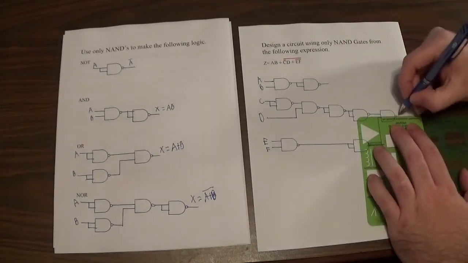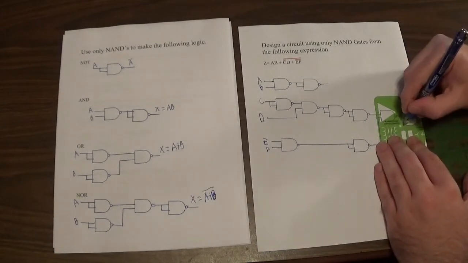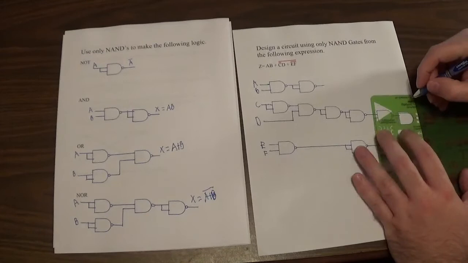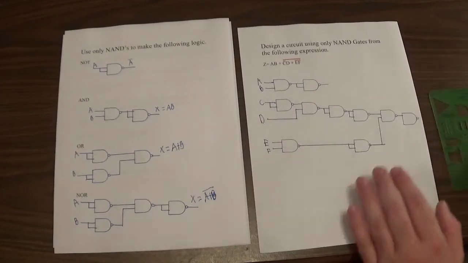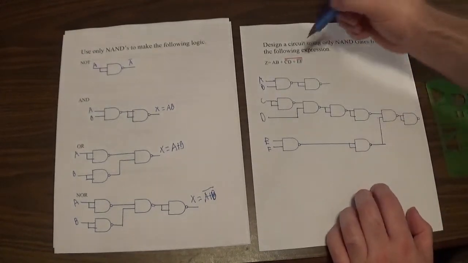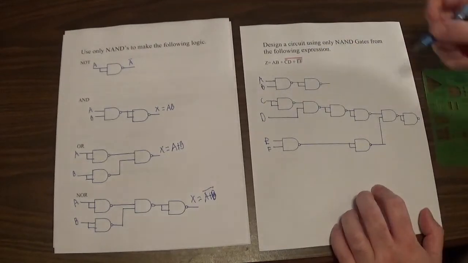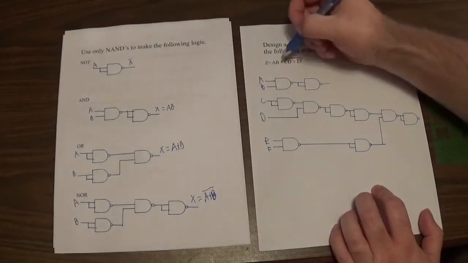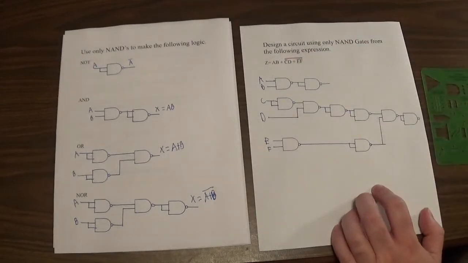And then the output is inverted. All right. So that creates the NOR that combines this. So all that's left now is to combine this NOR function with this AND function with an OR operation.